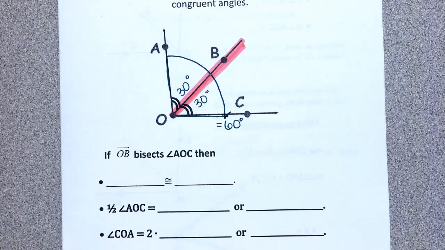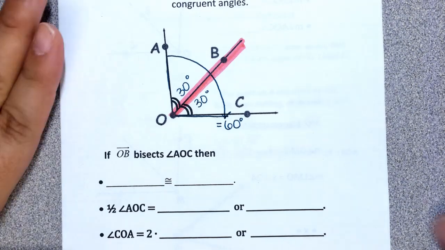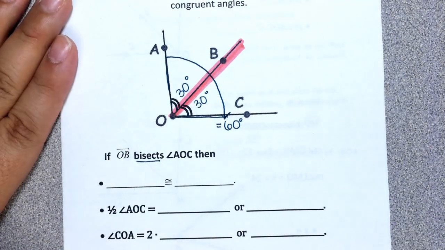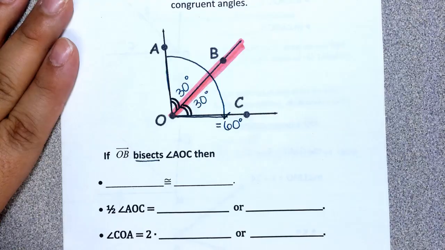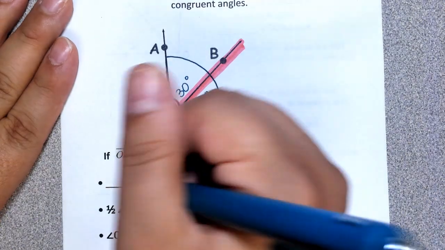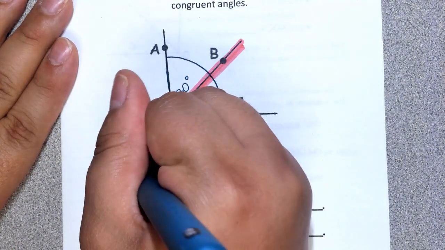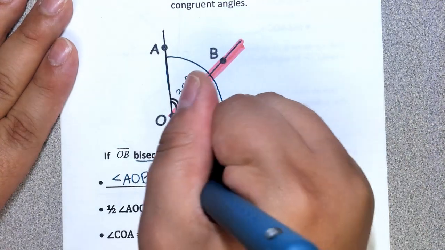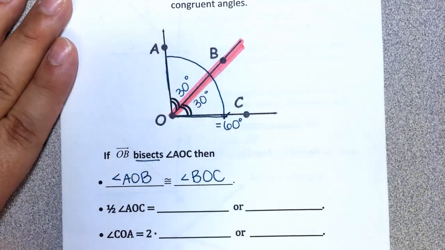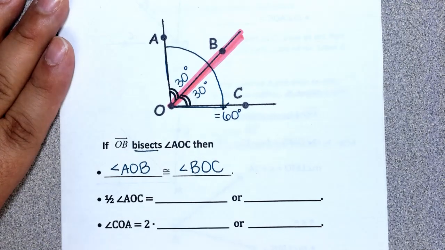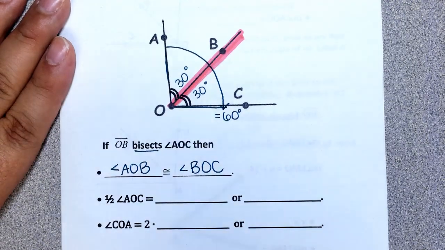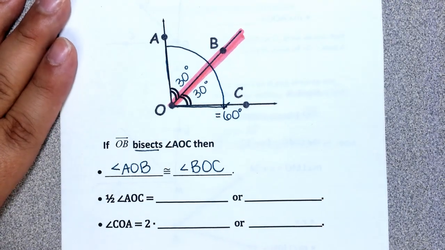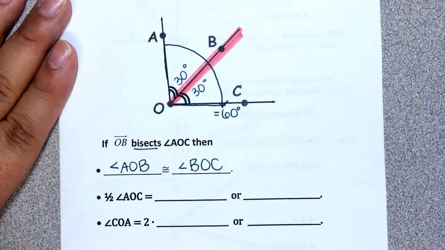OB bisects AOC. Because OB bisects AOC, what do I know? Angle AOB is congruent to angle BOC. Can you please write that down? Angle AOB, Xavier, write that down, is congruent to angle BOC.